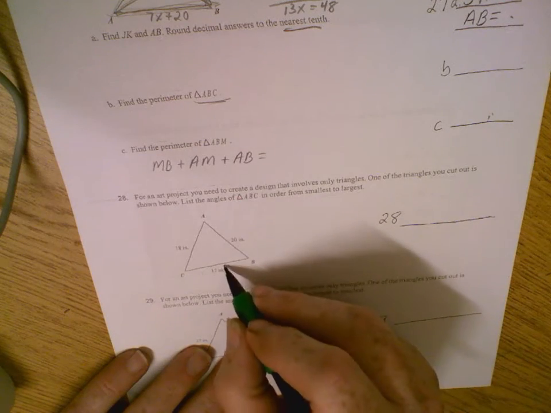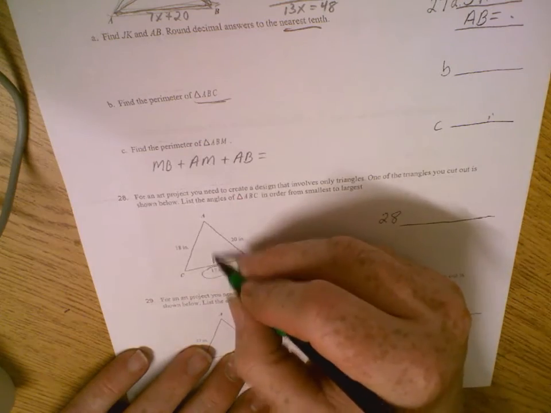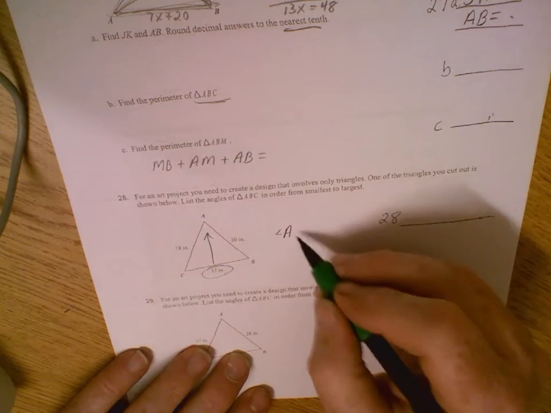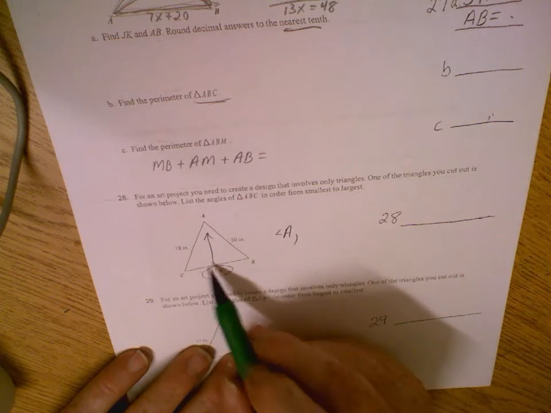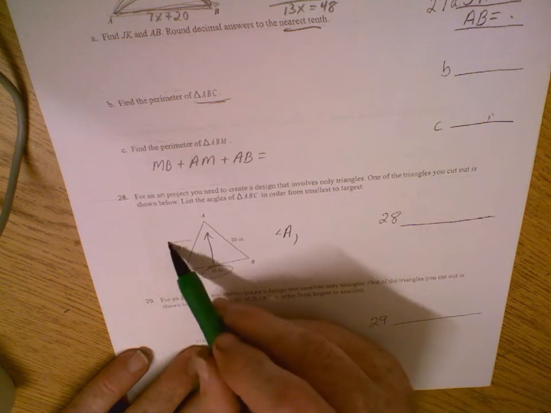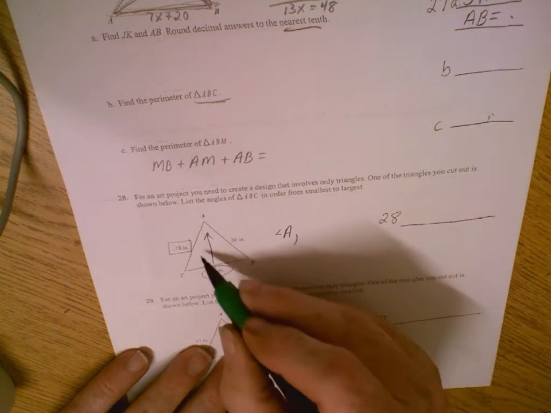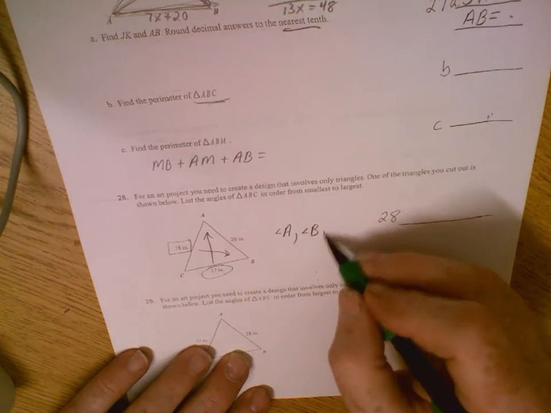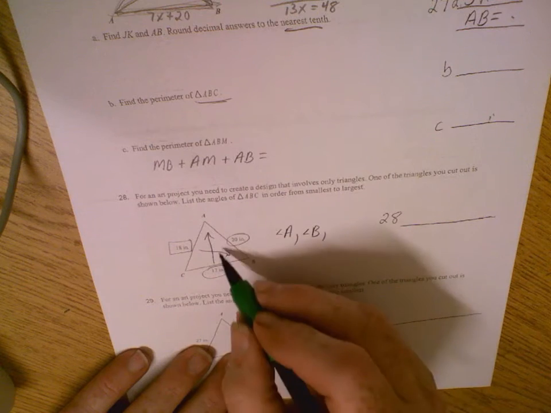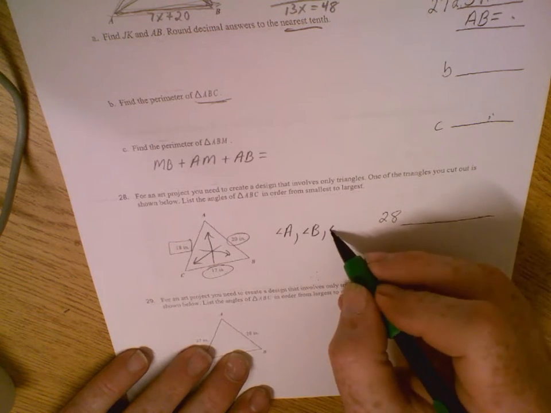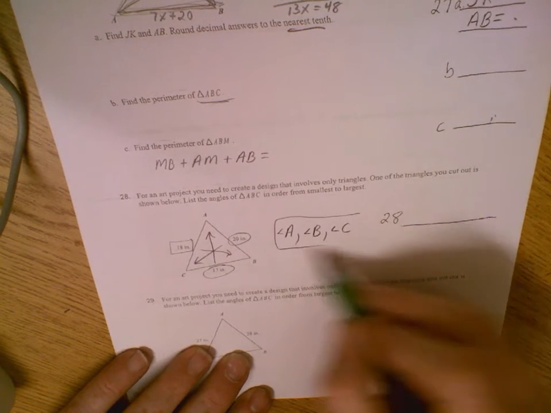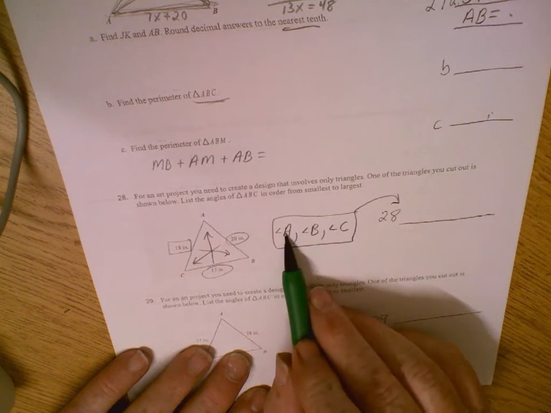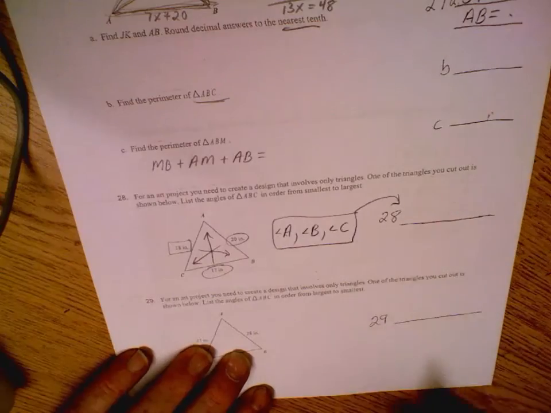So we look at this is the smallest side. So it's across from angle A. The next side, the middle side, is that one. And it's across from angle B. And then the 20 is the biggest side, and it's across from angle C. That's your list. That's what should be in your blank, going from smallest to largest. Make sure you're using your symbols.